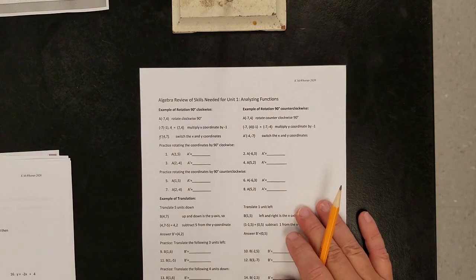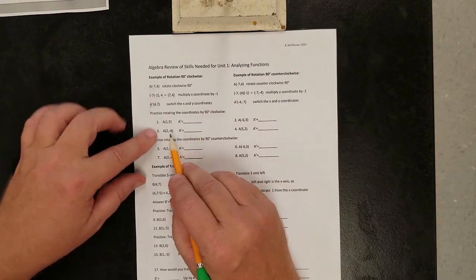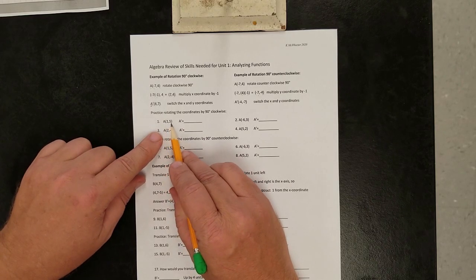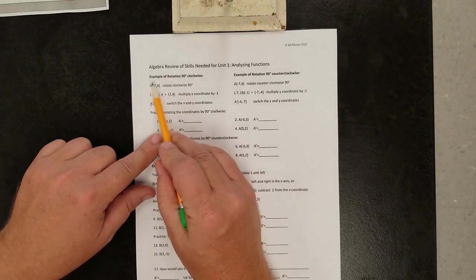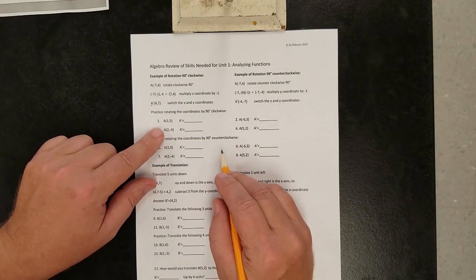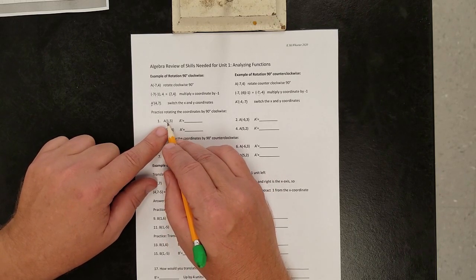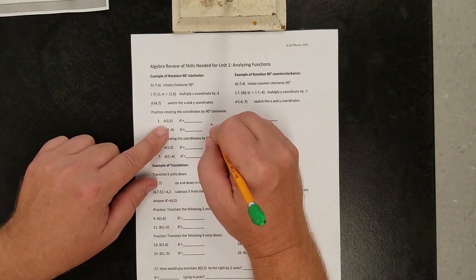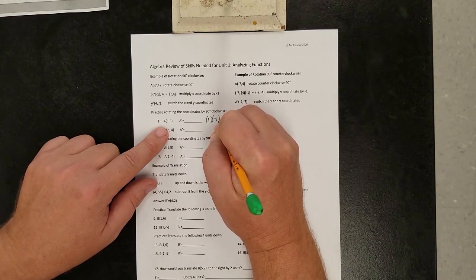All right, so I'll go ahead and help you with the first one. So let's take a look here. Point A is 1 and 5, and it says we want to rotate this 90 degrees clockwise. So we're going to use the first example, and that means we're going to take the first number here, the 1, and we're going to multiply it times a minus 1. So if we do that, it'll be 1 times a minus 1.